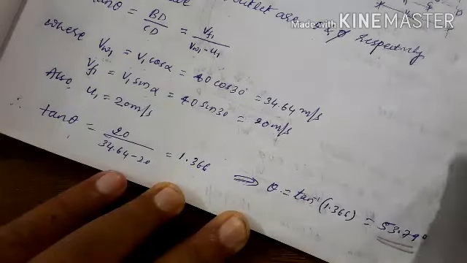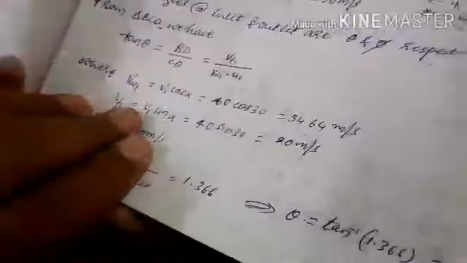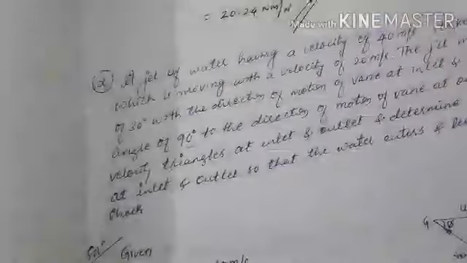Further, this is the inlet velocity triangle. Then calculate the outlet velocity triangle.